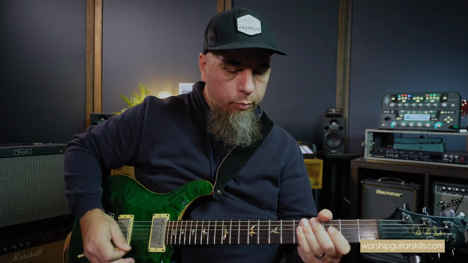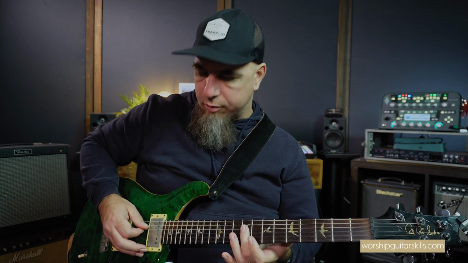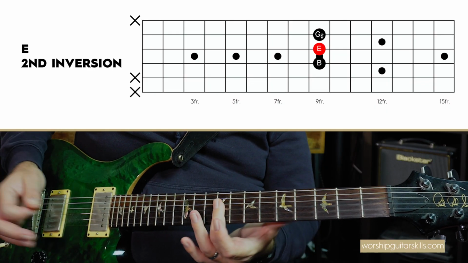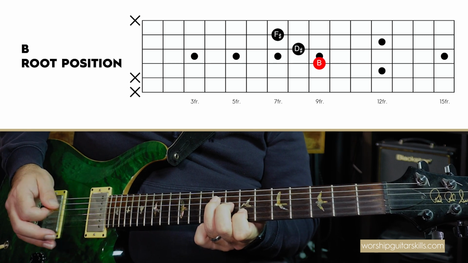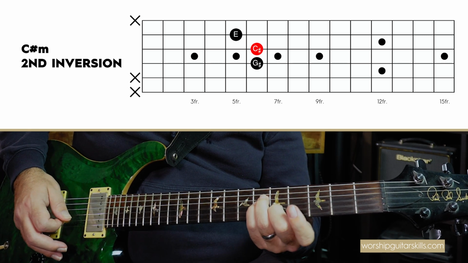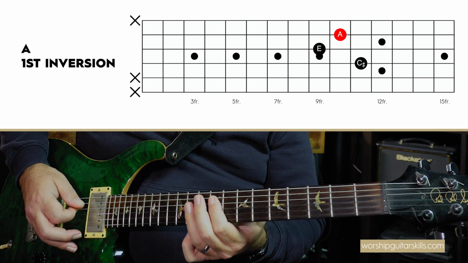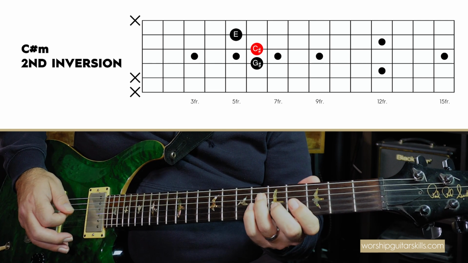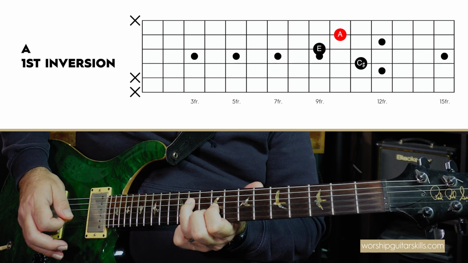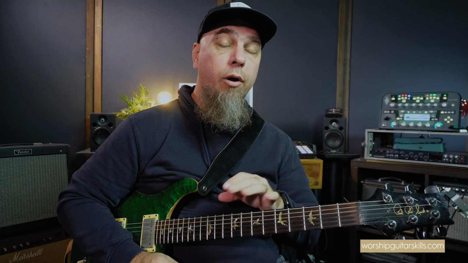Now, where do they come from? Well, if you know triads, and in this series, of which this is the 4th video, we've been focusing on triads and how you can use them in your playing to show you what notes you can play to come up with these melodic examples. So for example, this would be an E triad. This is a B triad, a C sharp minor triad, and an A triad. And those are the specific triads for this example.